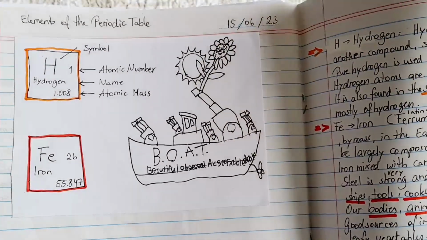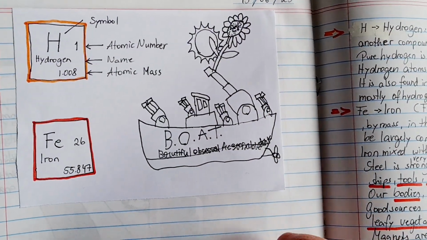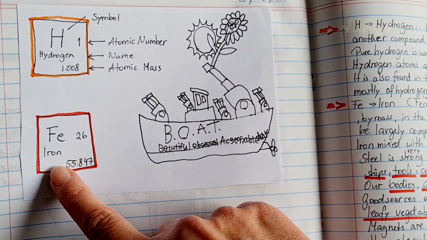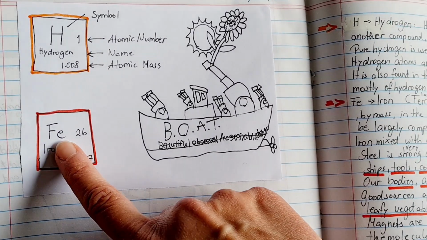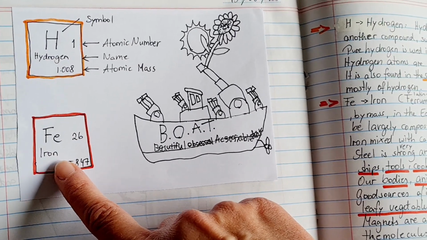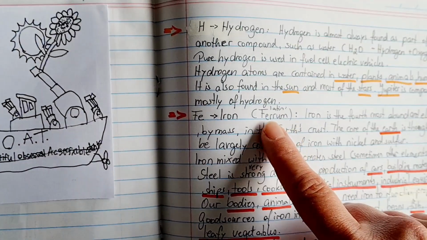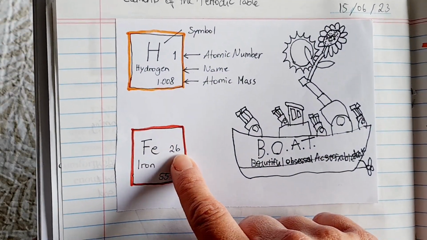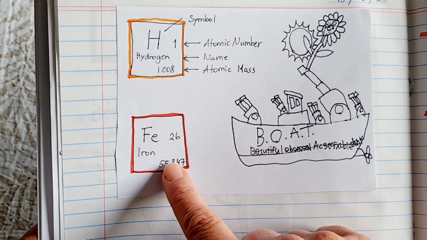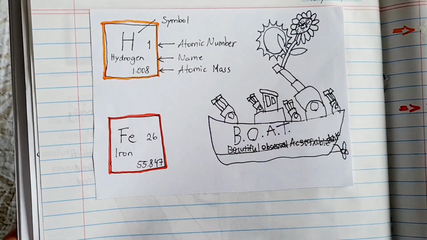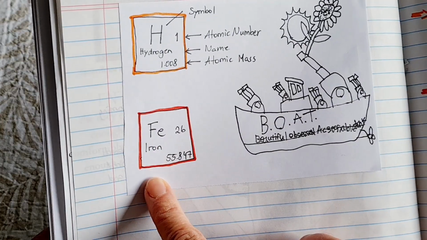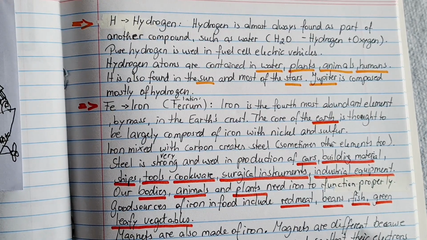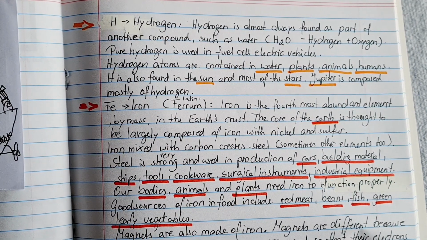So the next one we have is iron, which is Fe. This is sometimes a trick question asked. What does Fe stand for? And it's iron, which is the Latin word for ferrum. Anyway, so the atomic number is 26, and this is the atomic mass here. We've just copied this so we can look at it and remember it better. So Fe, which is iron, which is Latin for ferrum.